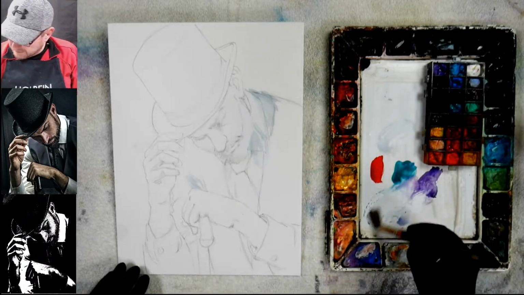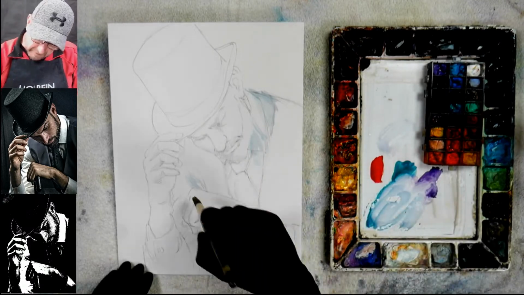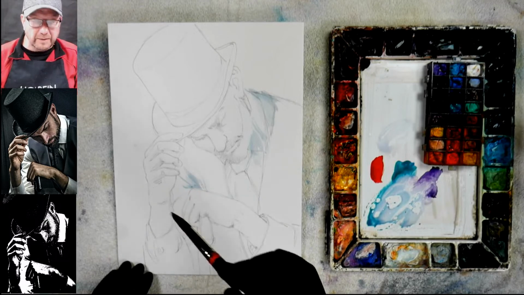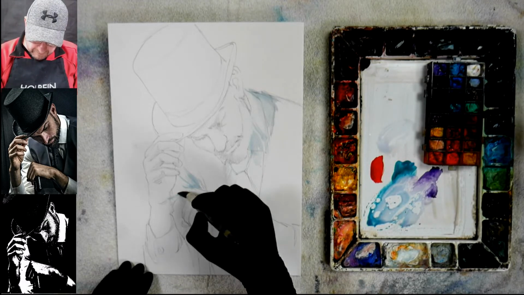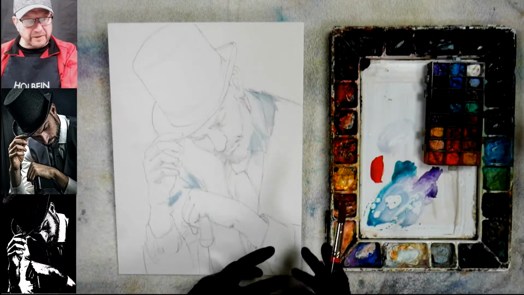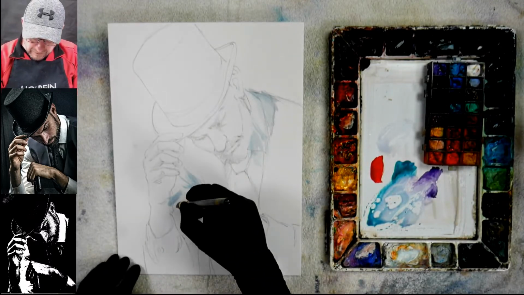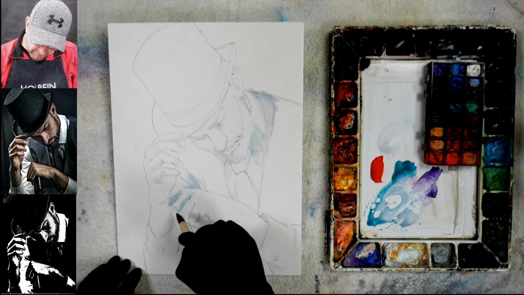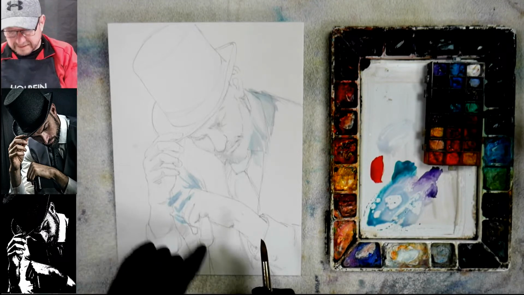I'm going in here and getting my white, the lights in my white. Basically the folds of his shirt is what I'm doing. And since I'm working light to dark, I can go into other things that are going to be darker later. That's why you do it. That's why watercolorists do light to dark, so that you don't have to be so perfectly going around lines and stuff like that.